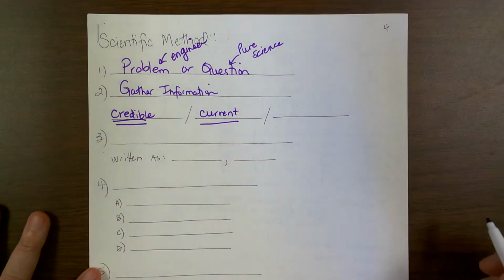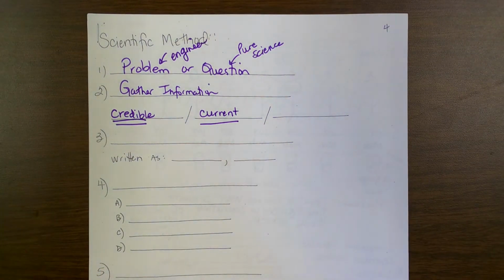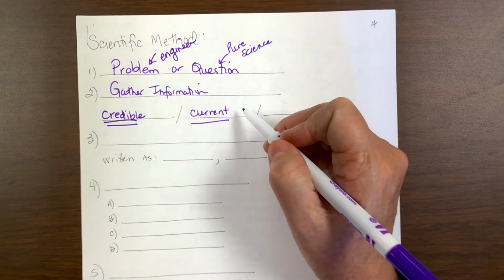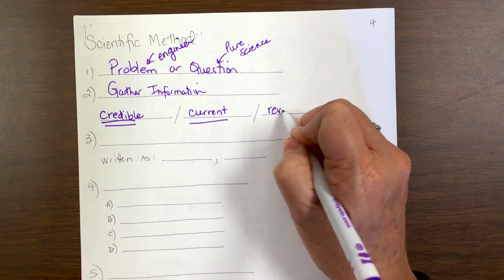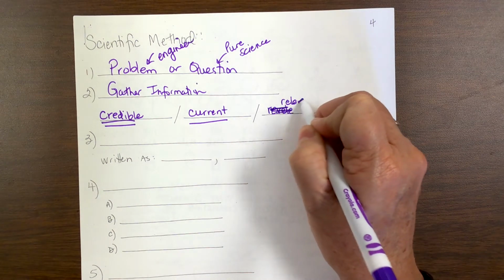especially in science. There's a lot of information out there, but science is dynamic and constantly changing. So if your information that you're using is not current, then your science is not going to be that good. Also, someone else may already be doing that experiment and you're just wasting your time. The third thing is you want it to be relevant. Okay?